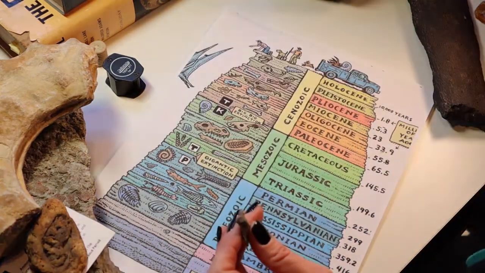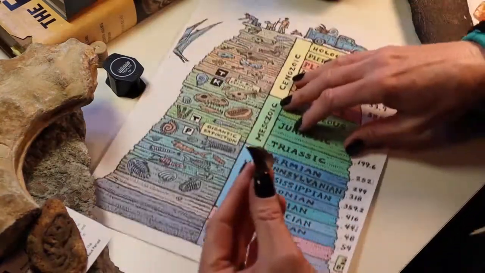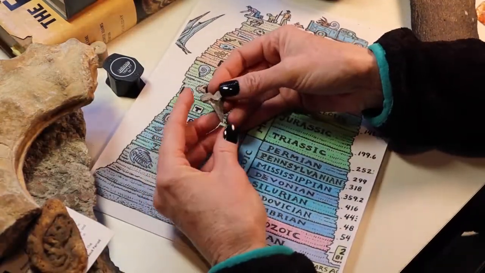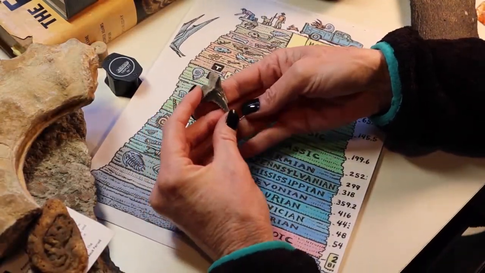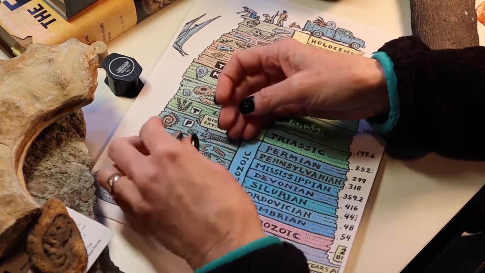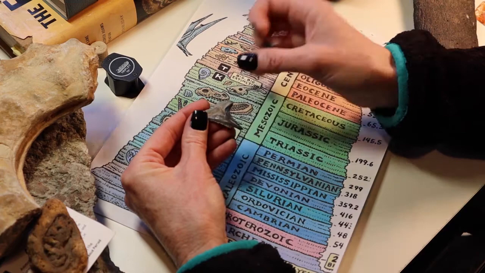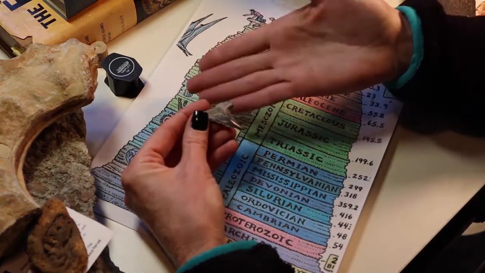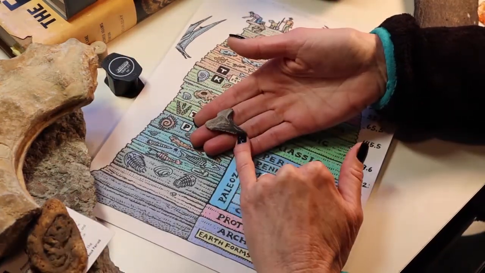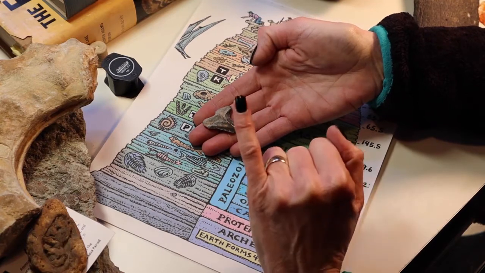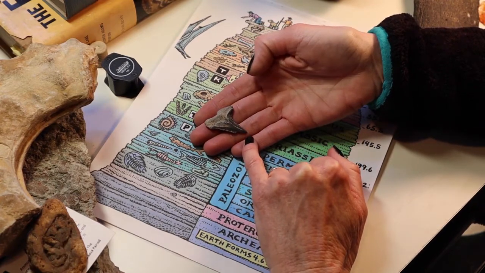Another example of permineralization in marine animals is often when we go onto the beach, we can find fossilized shark teeth. And again, we know that the older they are, the darker their mineralization appears.